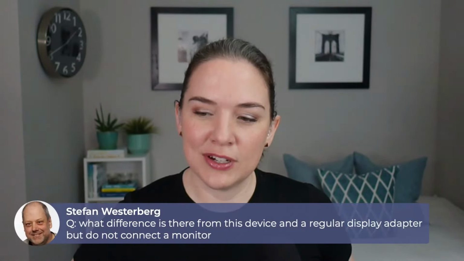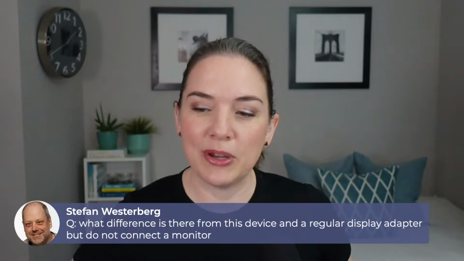So let's reread this. What's the difference from a device and a regular display adapter but not connected to a monitor? So if you just have a plug, let's say you just have an HDMI cable that could plug into a monitor, there's no monitor. So this is also called an emulator. So it emulates a monitor. And so my understanding, very rough, is that people will use these monitor emulators to run things like cryptocurrency, or if you need a device that in order to run something, it technically needs to have a monitor attached, but you don't actually want to have a monitor attached, or you don't need to see what's going on. It's just kind of doing its thing and running.